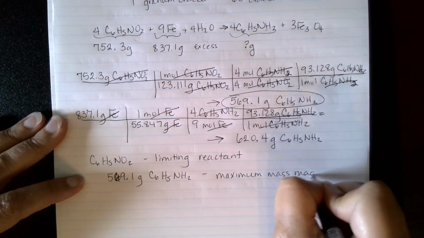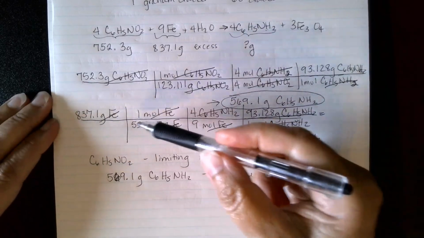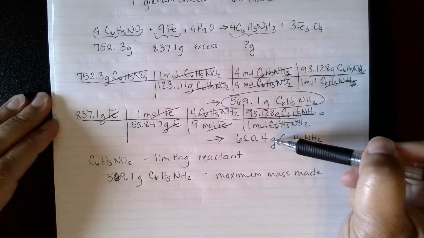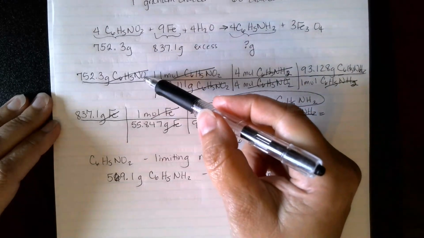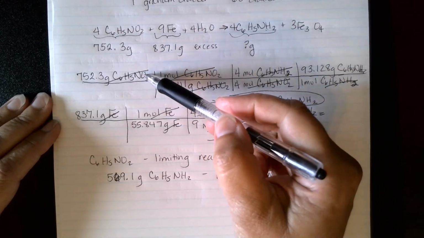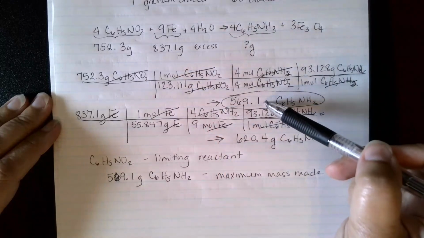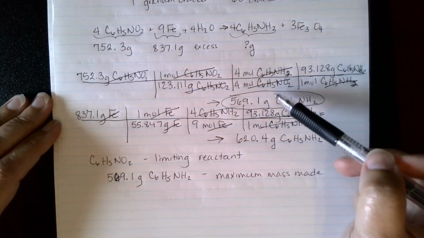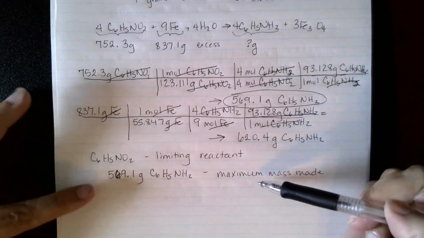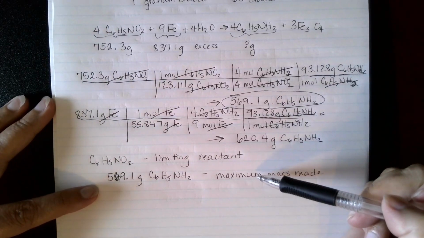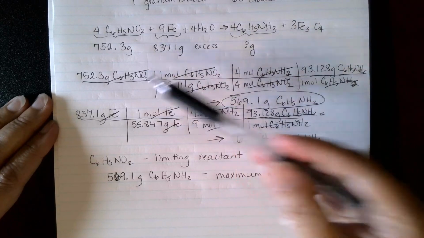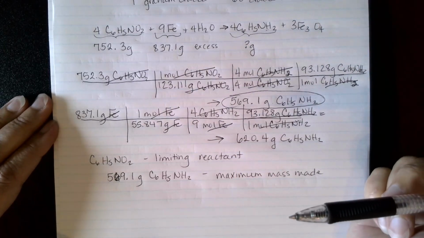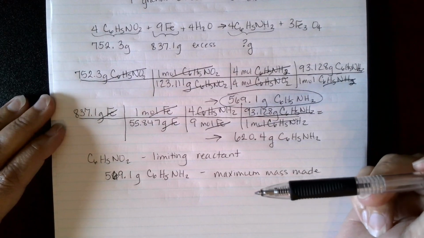So even though according to my iron I could make this much, I really can't because I don't have enough of this reactant. So this reactant produces that amount. So out of those two calculations, I pick the smallest one. That's the amount that I can actually make. And then whichever one produced that smallest amount, whatever reactant that was, that is your limiting reactant. And that's all that you can make.